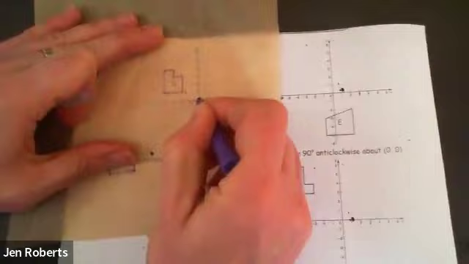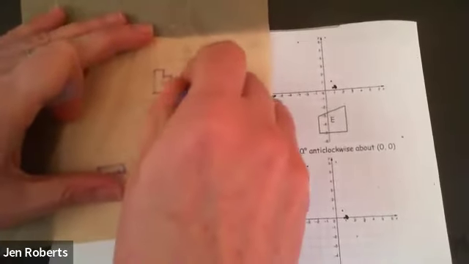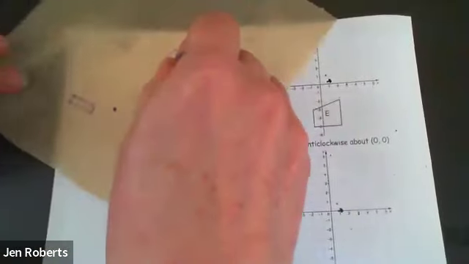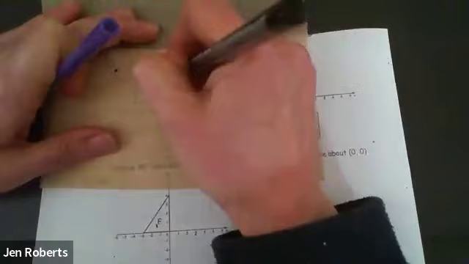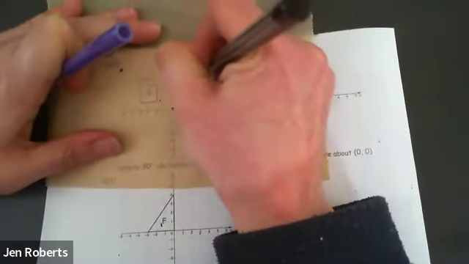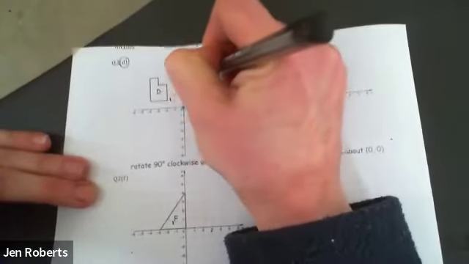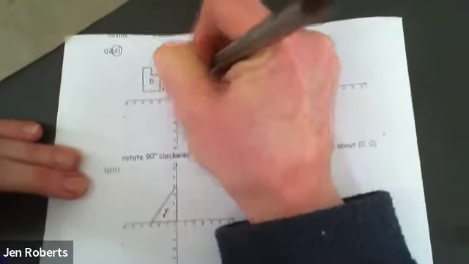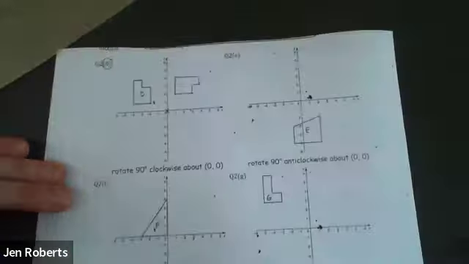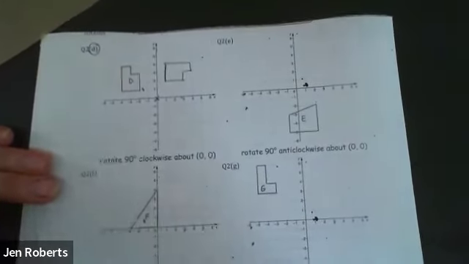Centre 0, 0. That's where I'm turning it from. It's clockwise, so to the right. So I need to go 90 degrees to the right. I'm just going to use a harder pen to imprint on my paper. There's my shape. So your shape should be exactly the same, but it's just been turned, it's been rotated.